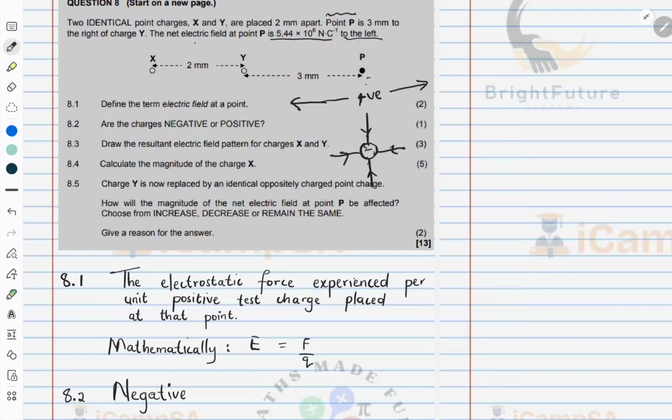But for a positive one, on the other hand, they are usually going outwards, you see. So it makes sense for us to say these charges, X and Y, are negative because their net electric field is to the left, which is inwards when we look at this diagram. Okay, that's how we would answer this question.